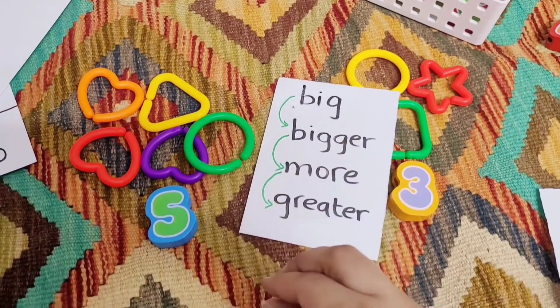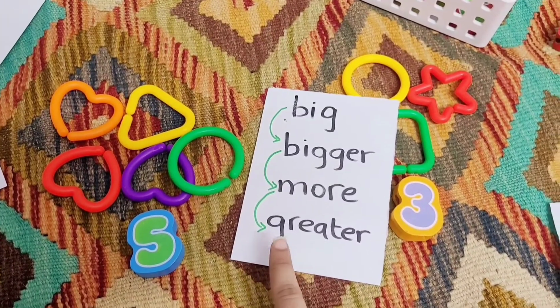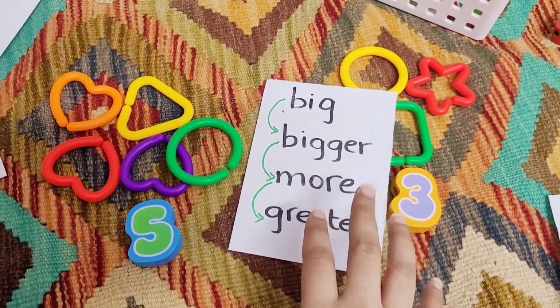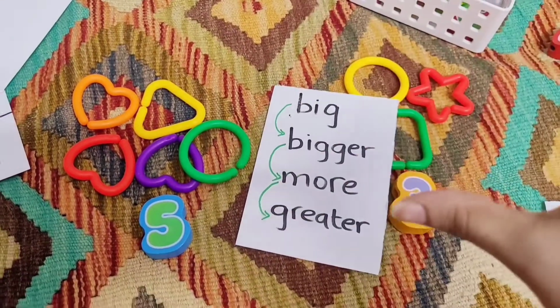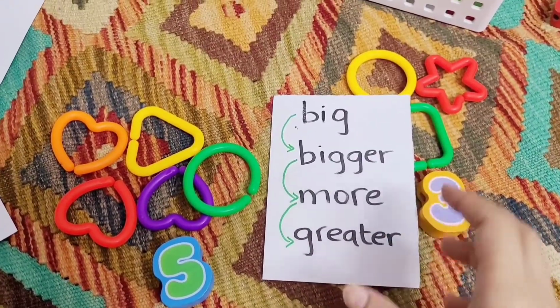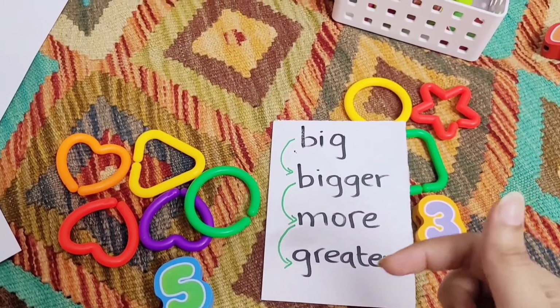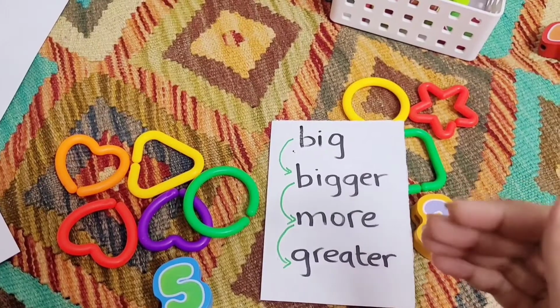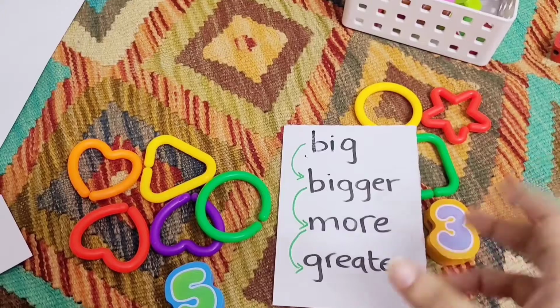So slowly you will move to the word that you need to teach, that is greater. That is how they will get the hang of the word greater. Greater is big. You can choose to just use the word greater, but in this way they will get the real meaning of the word: greater is the bigger number, the number that is more.